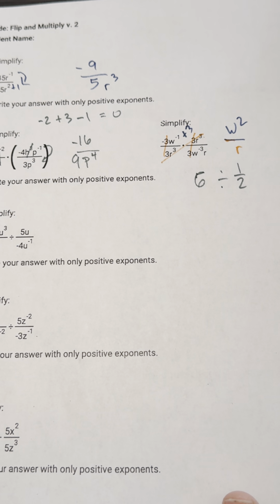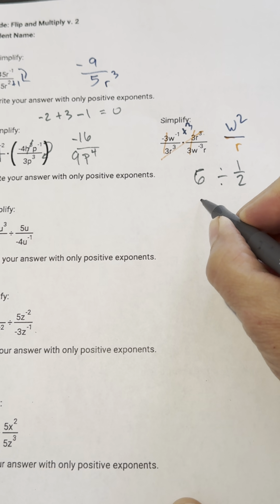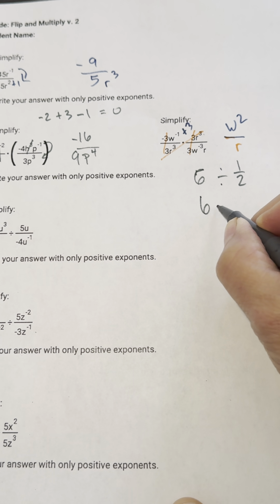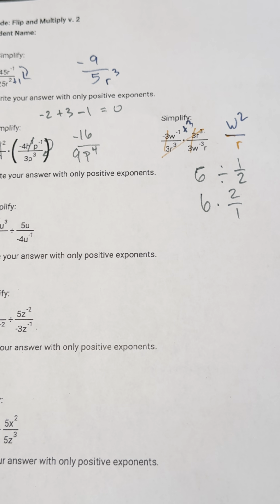So, when you divide, you multiply. So you flip it and multiply. So 6 divided by 1/2 is the same thing as 6 times 2 over 1. Because if you think about it, if you have 6 pieces of paper, you rip those 6 pieces of paper. Now you have 12 pieces of paper. They're smaller, but you have 12, right? So they end up doubling.